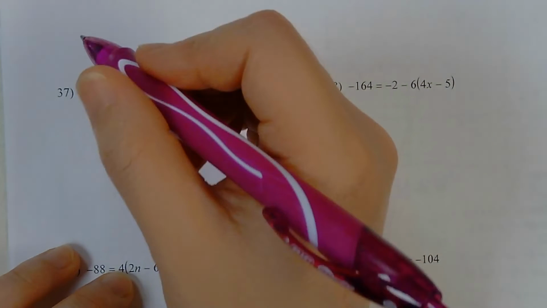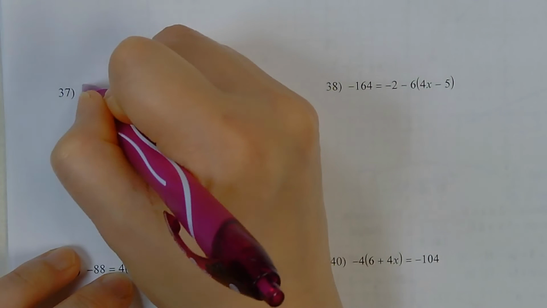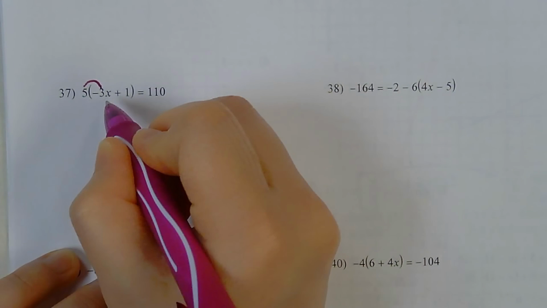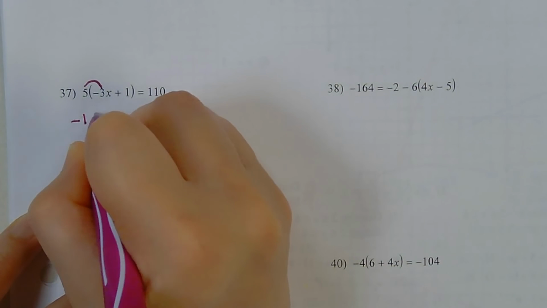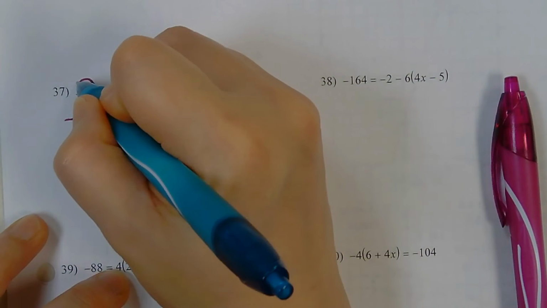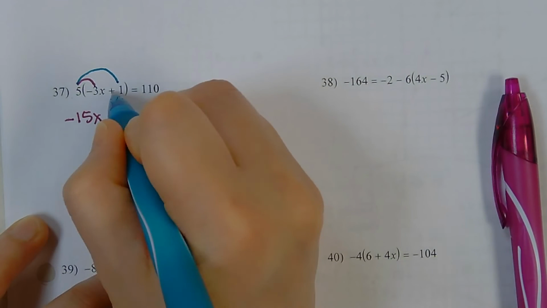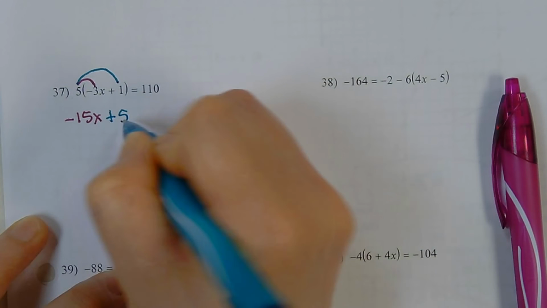Okay, so I'm going to show you first the distributive way, right? So 5 times -3x is -15x. We're multiplying. And then we're going to distribute the 5 with the 1. So 5 times 1, it's positive 1, is positive 5. All right?